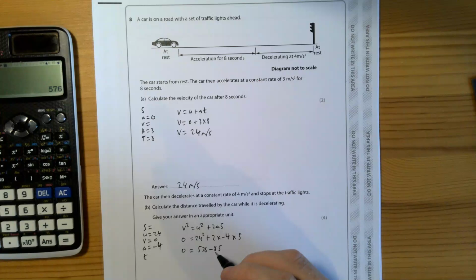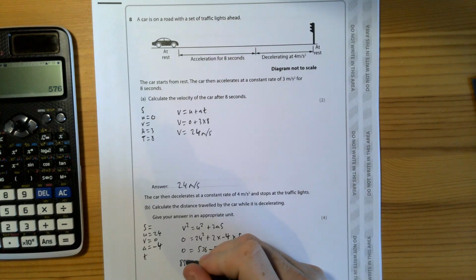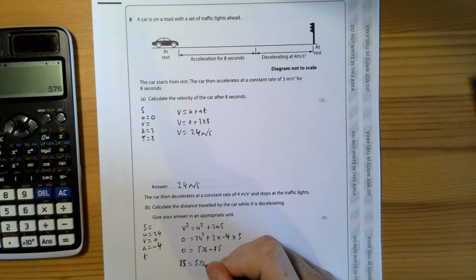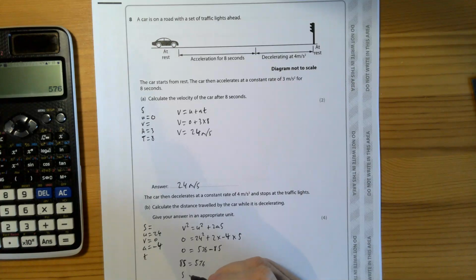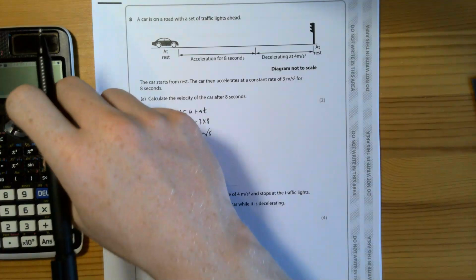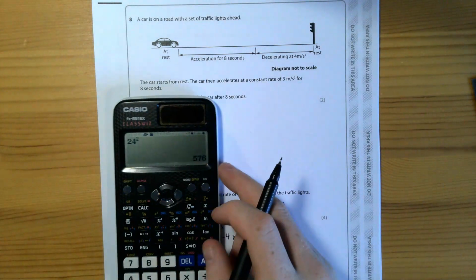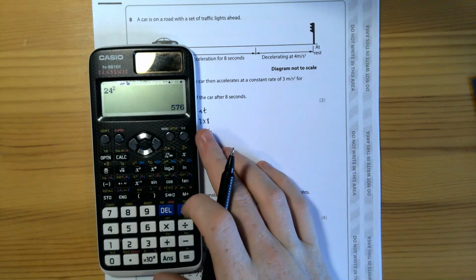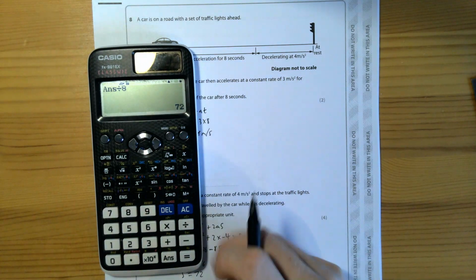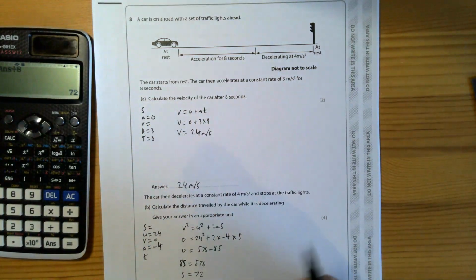Now I'm going to add 8s to both sides, therefore eliminating this part and getting something over here other than 0. So I'm going to get 8s equals 576. And then I'm going to have s on its own. I'm going to divide by 8 on both sides, therefore leaving my answer as, I believe, 72. I'm just going to double check my calculator. 576 divided by 8 equals 72. There you go. Answer is 72.